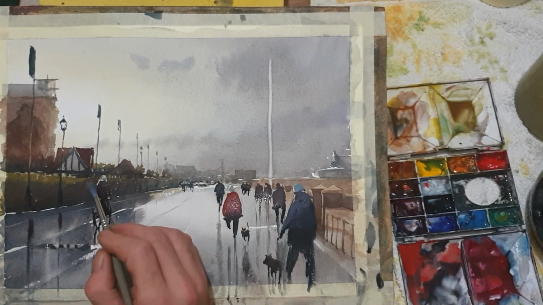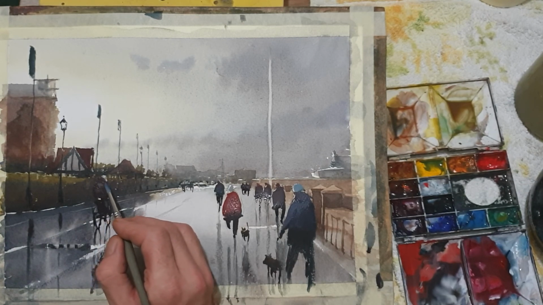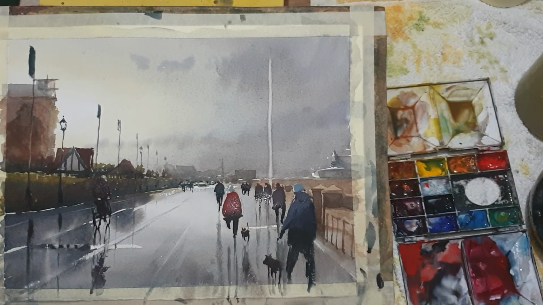Right, this looks a bit dark, so we can now do some doctoring.